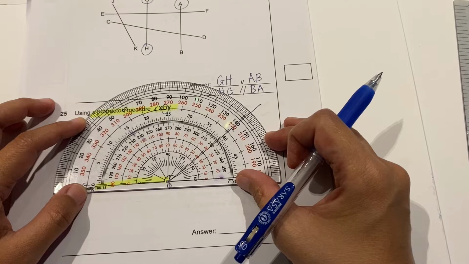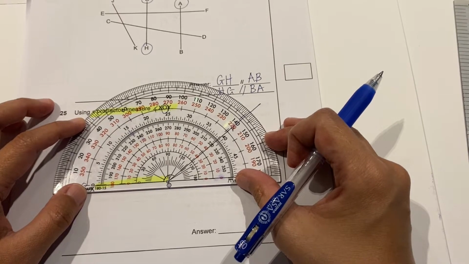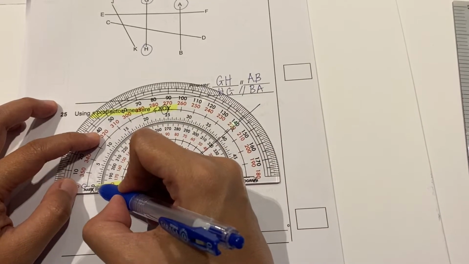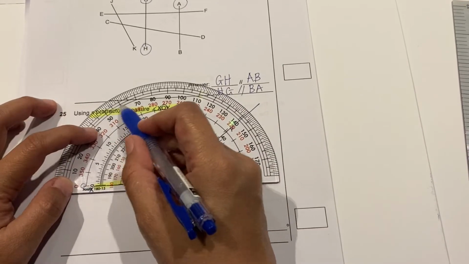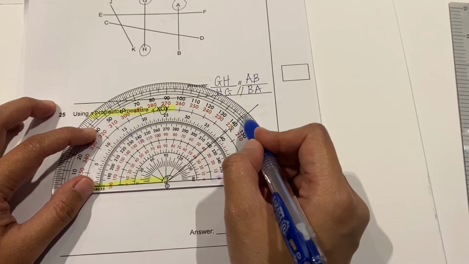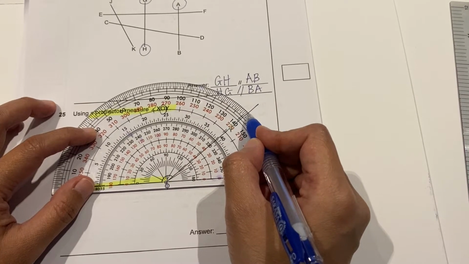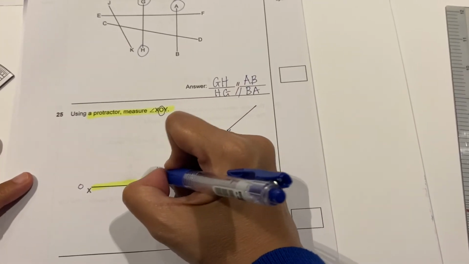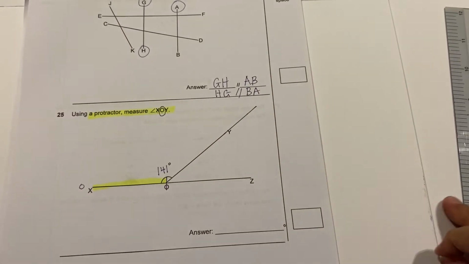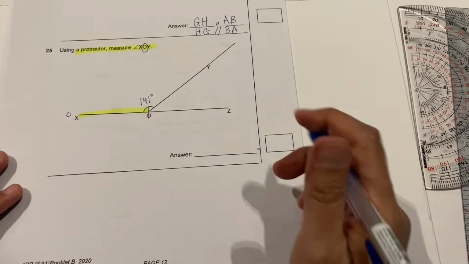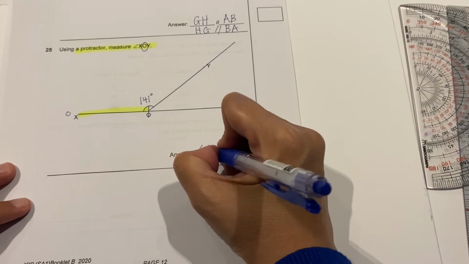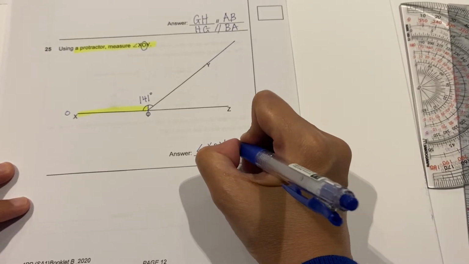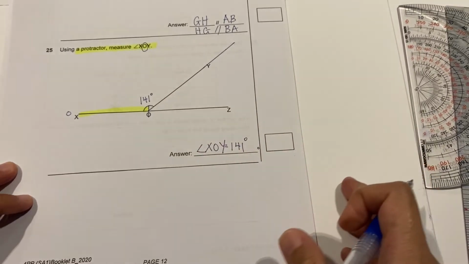Okay, so right, here is your 0. You measure 0 all the way to 140, and that's 141 here. So this angle here is 141 degrees. Your answer for this is angle XOY is equal to 141 degrees.